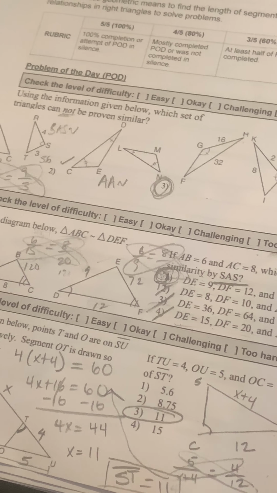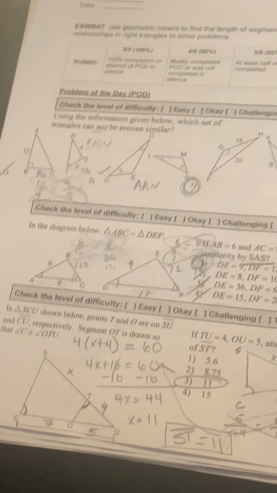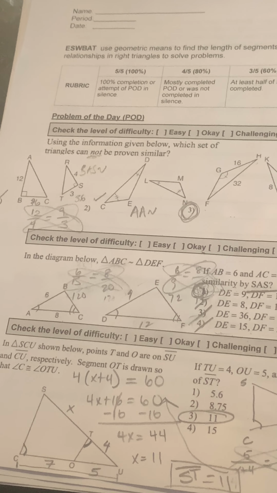Please take a minute to copy it down, and then we'll move on.